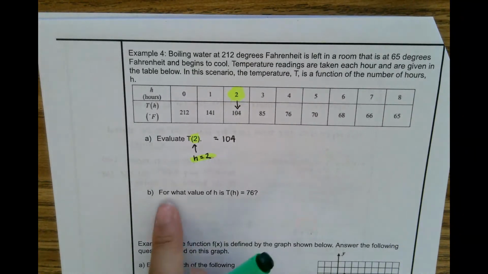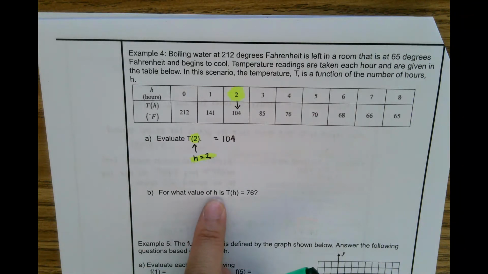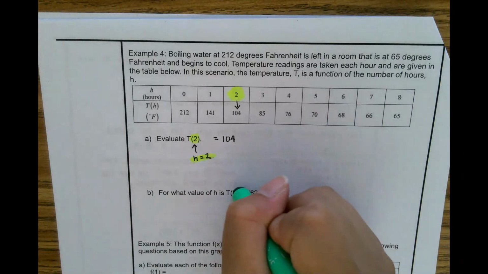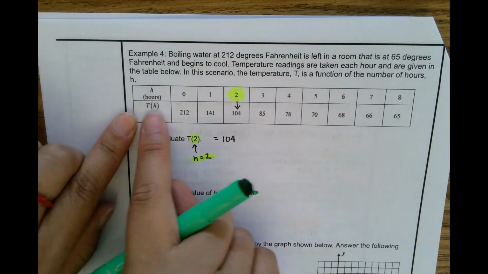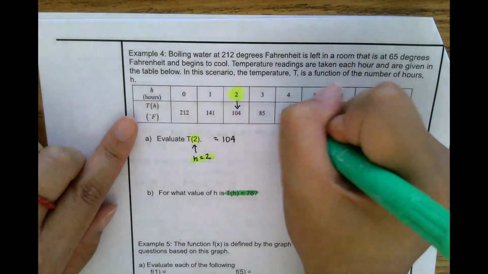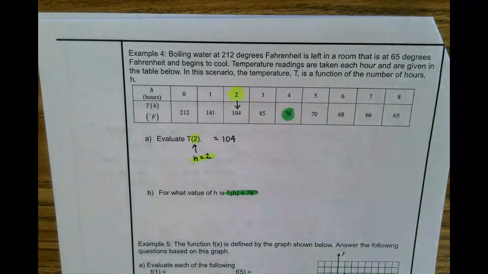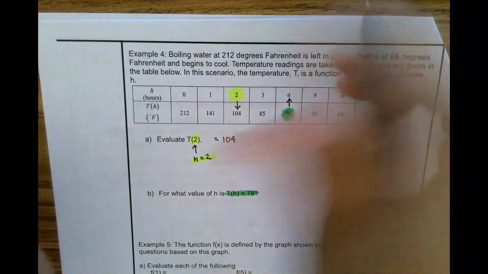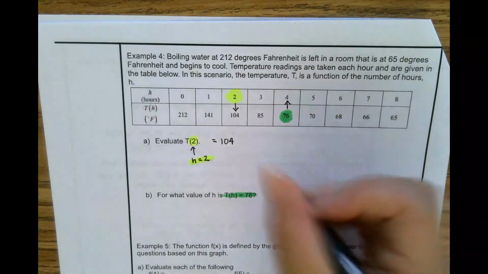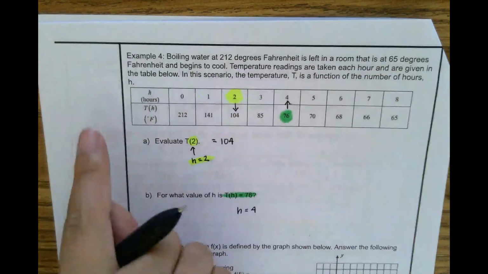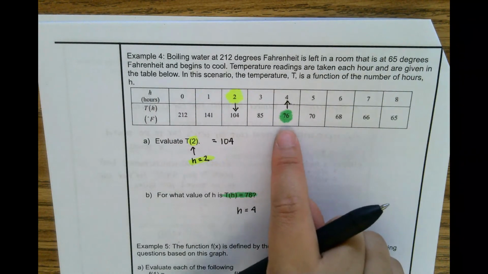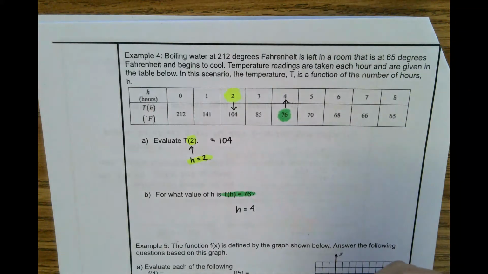So what about the next one? For what value of H, so this time we're finding the H, where we know T of H is 76. Okay. So here's T of H. I'm going to look for where 76 is. Boom. That is right here. What H value does it go with? It goes with an H value of 4. So here, H equals 4. Which means that a temperature of 76 degrees, that happens after 4 hours. Okay. So table, nice and easy.